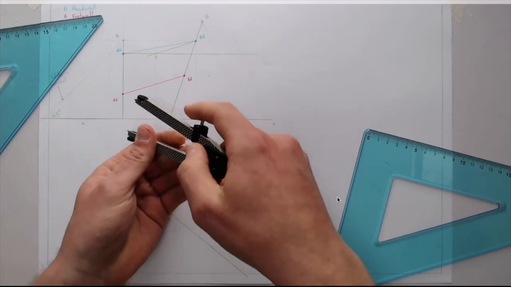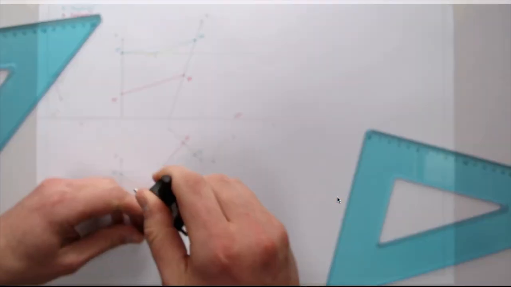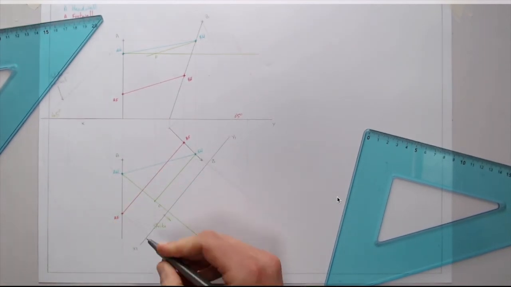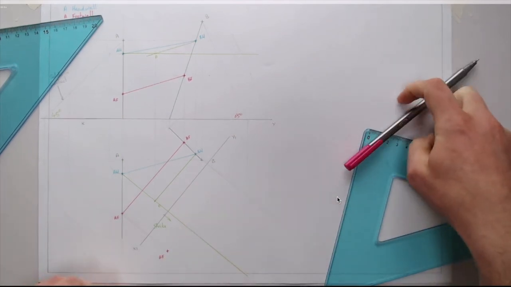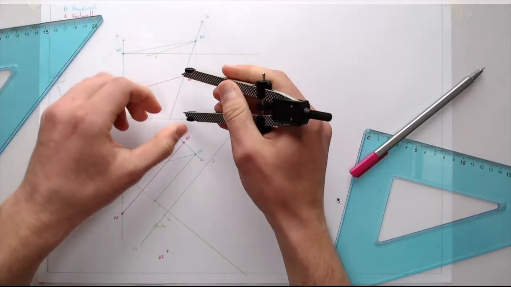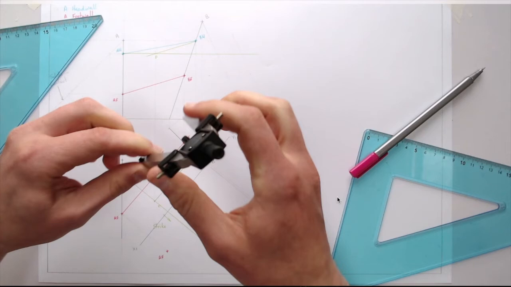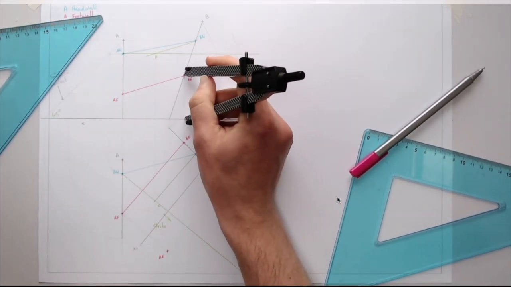So I'll get AF, label it as I go. So AF, and I'll go and get BF. So BF, just check that I have the right size here. More BF.